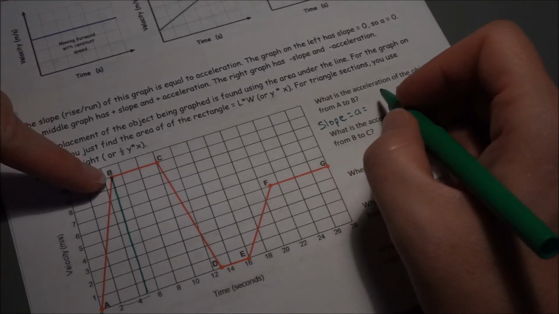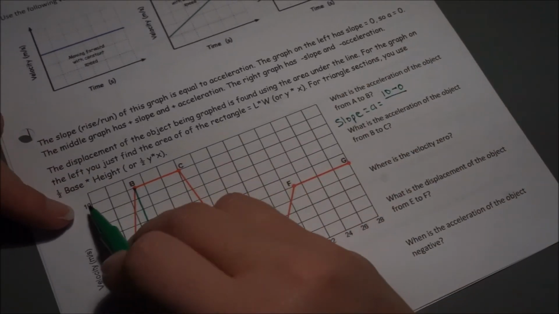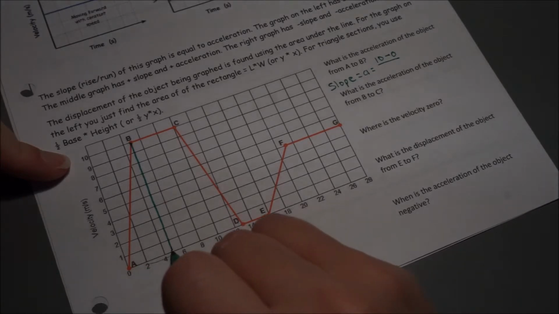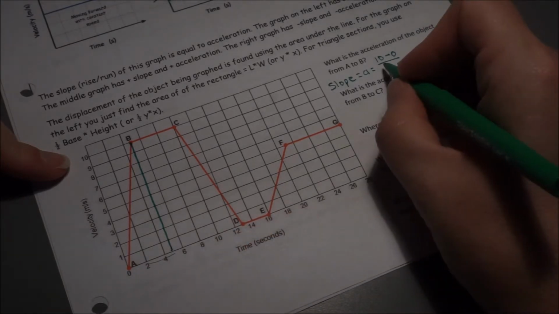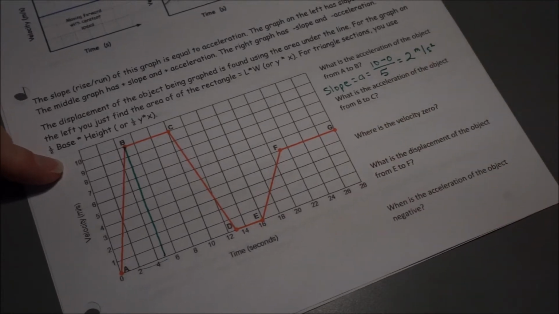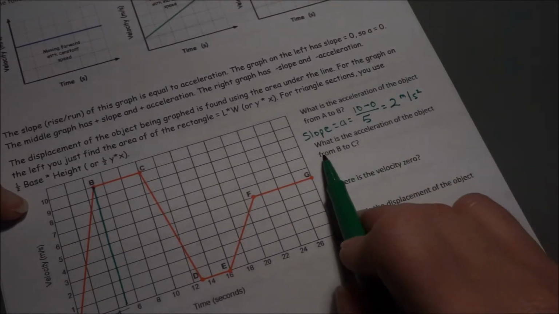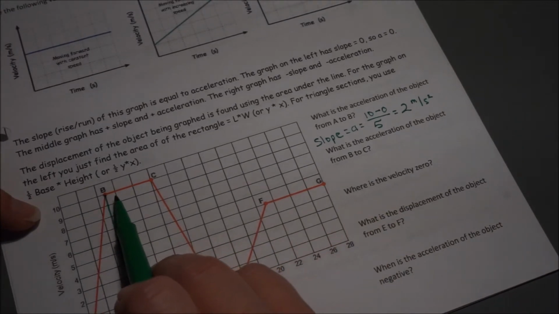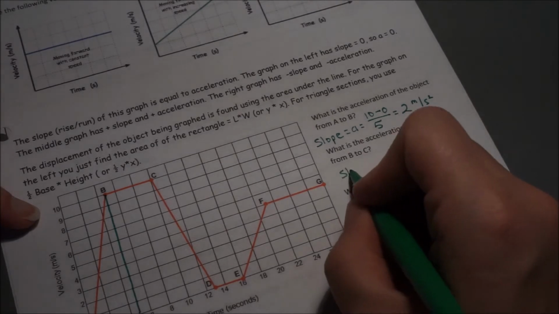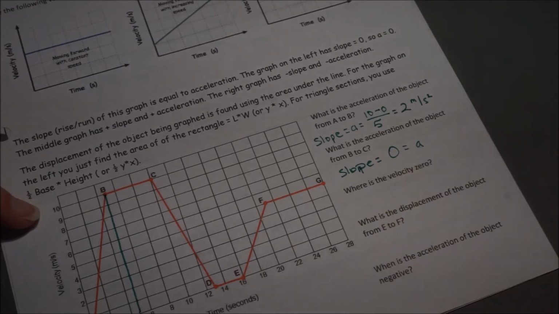So that would be 10 minus 0, because we were at 10, and then initially we were at 0. And then the time period would be 5 seconds. So that is 2 meters per second squared. What is the acceleration of the object from B to C? B to C on our graph is horizontal. There's no slope. So the slope of this line is 0, and that's also the acceleration.